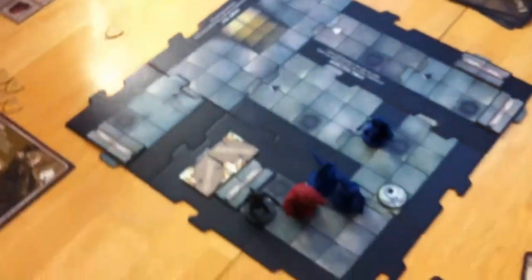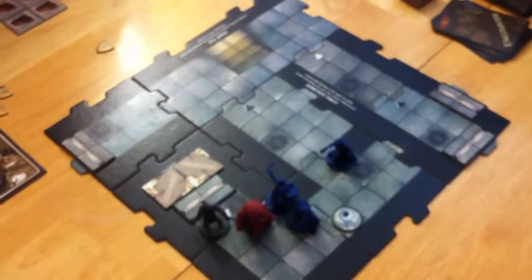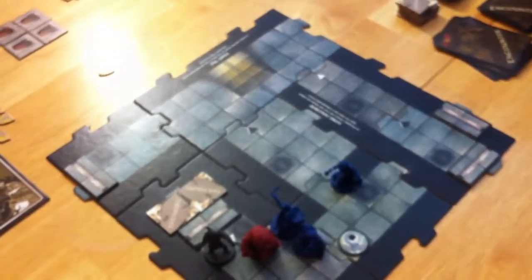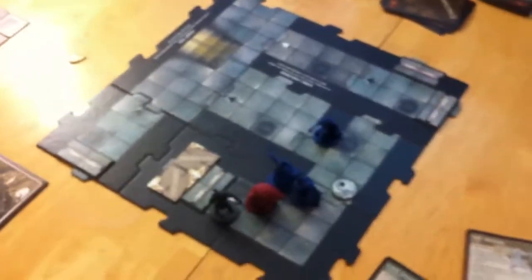So we take that marker, place it there. And what does dazed mean? Dazed means I can only move or attack, not both. But I can discard this marker at the end of my next hero phase. Okay guys, now it's our turn. Let's give it to him.